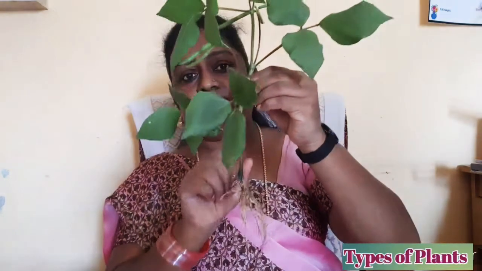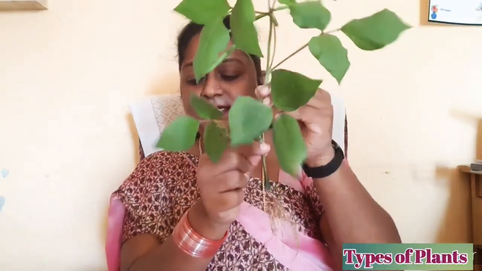Now let us look at the stem. This part of the plant is called the stem. The stem is the central part of the plant. And this stem bears, means this stem has, the branches. The stem also carries water to all the branches. So the roots absorb water and the water is supplied to the stem.